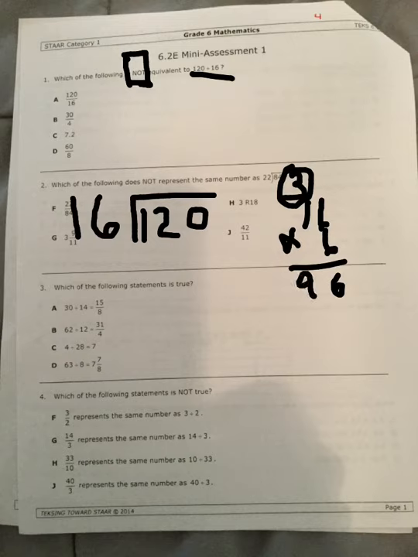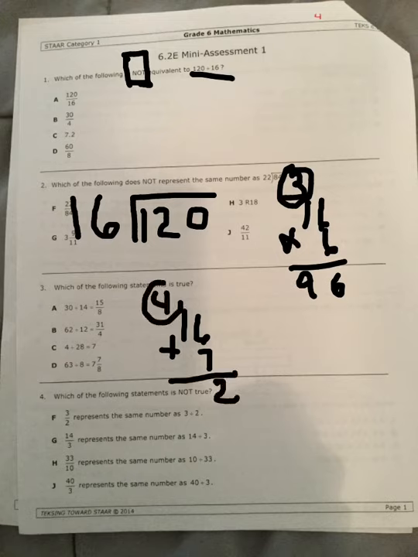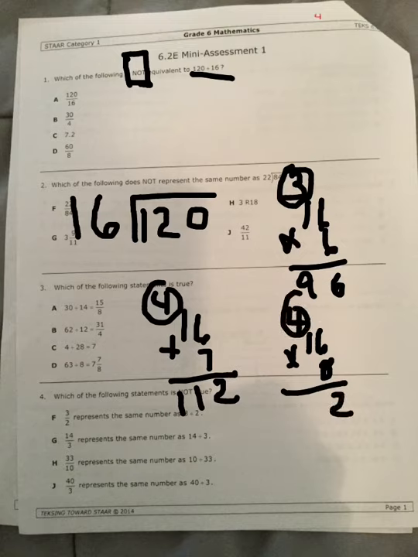Okay, so let's try 7. 7 times 6 is 42. And then 7 times 1 is 7, plus 4. Okay, that's closer. So just for fun, let's try 8. 8 times 6 is 48. That's 8 times 1 is 8, plus 4 is 12. Okay, so I've gone too far.